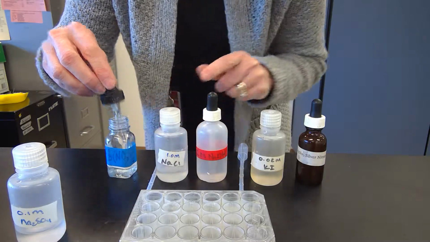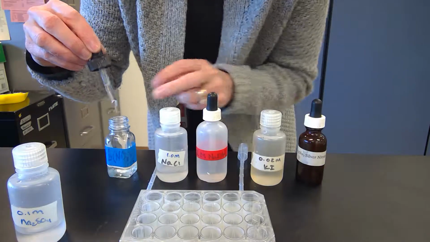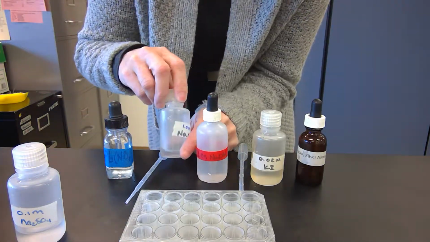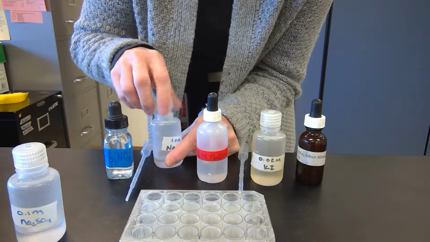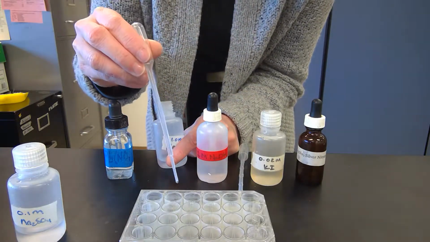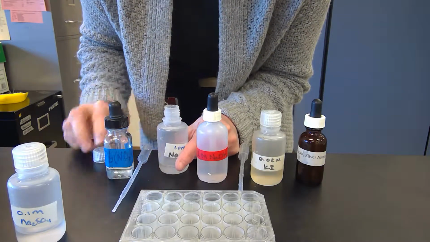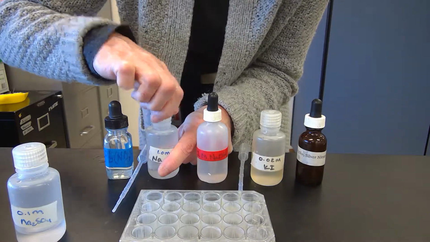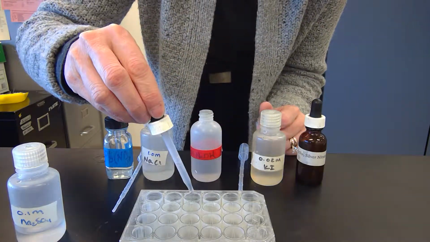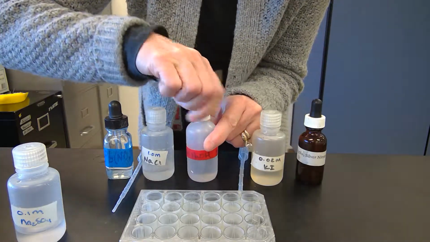So the first one is lead nitrate, so put a couple drops in there, and this turns white, and I'll tilt these up after I'm done. And then the next one is sodium chloride, so a couple drops. That doesn't look like it does much. Check back on it just in case. Sodium hydroxide, not much.